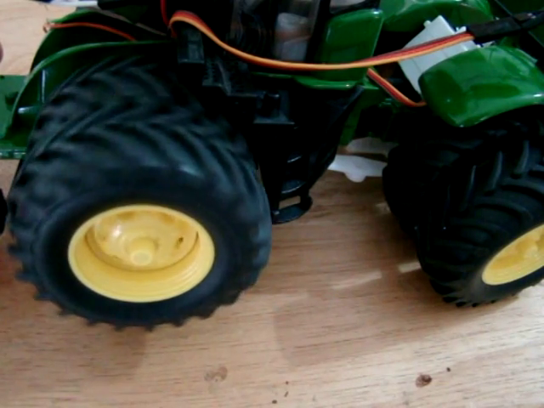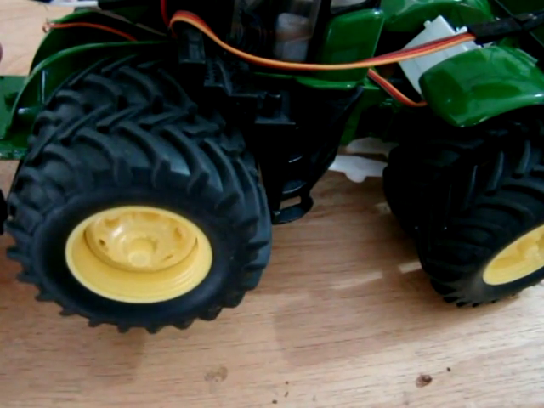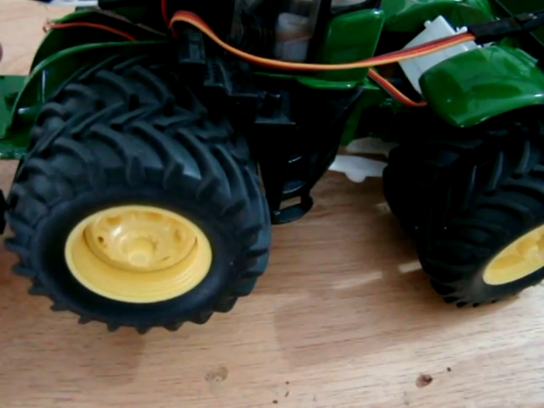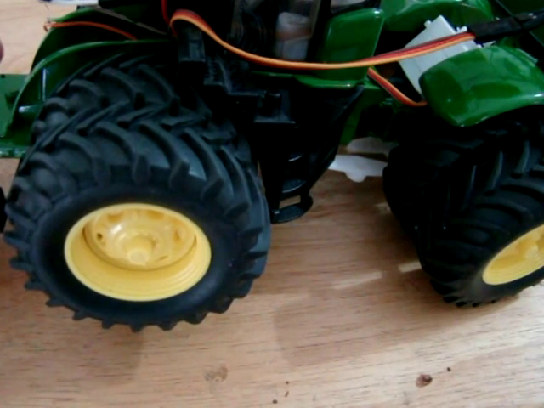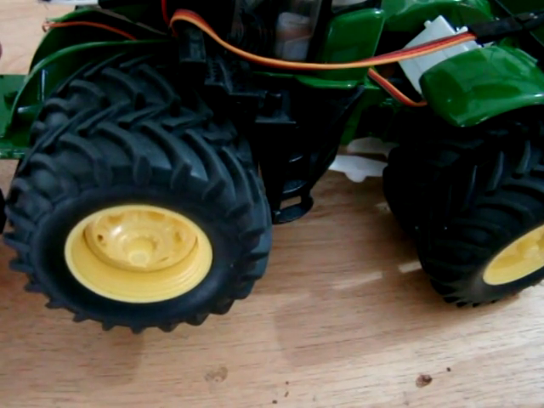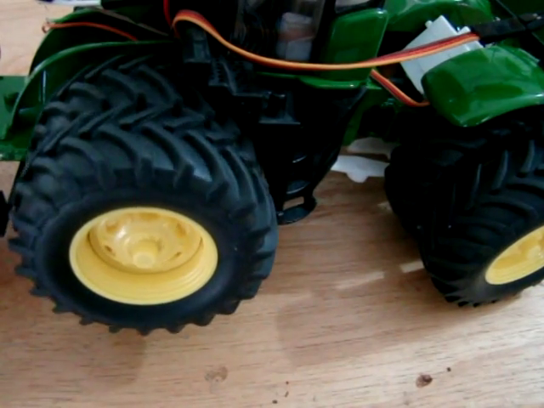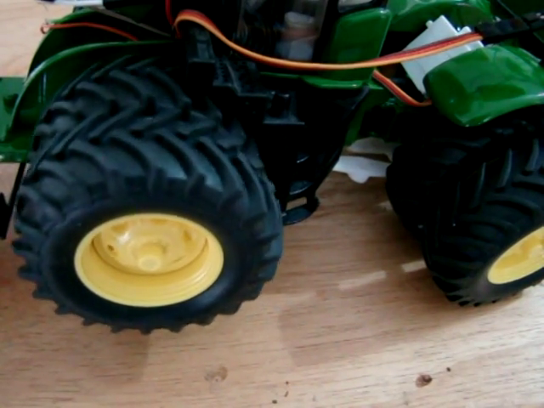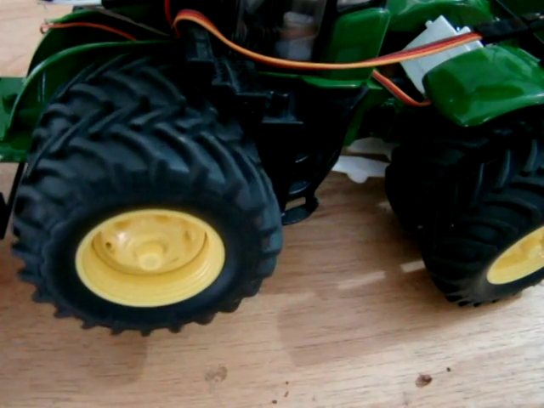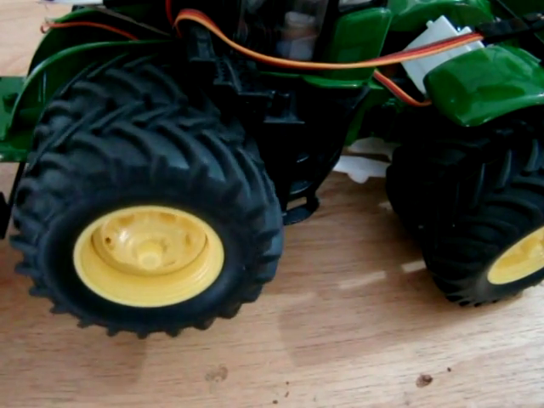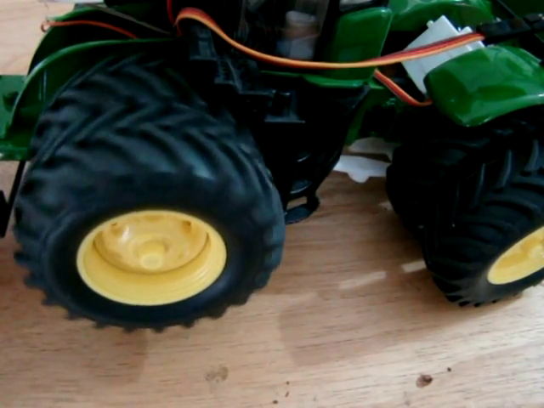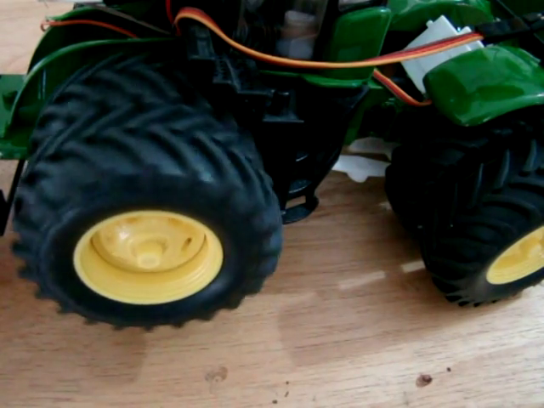We go 99 again. That stops the motor. Let's go the other direction. We'll say maybe 44 is kind of halfway forward. So there's our speed forward. So if we go 00 now, we should have full speed. So there you go.